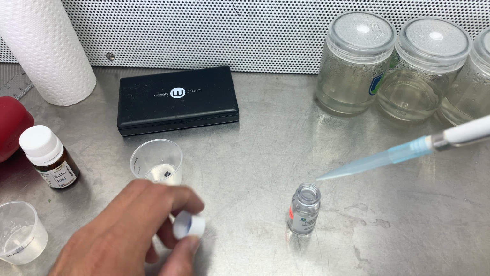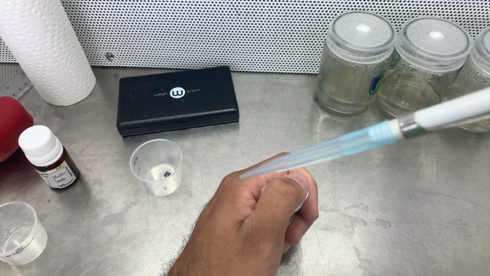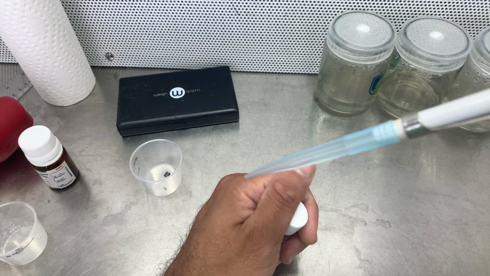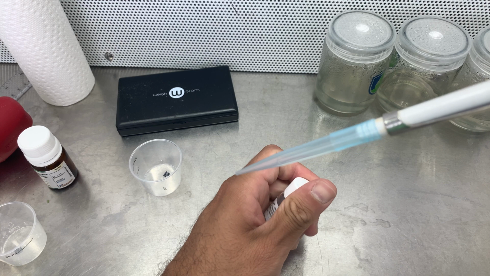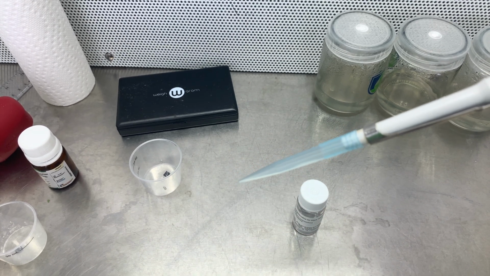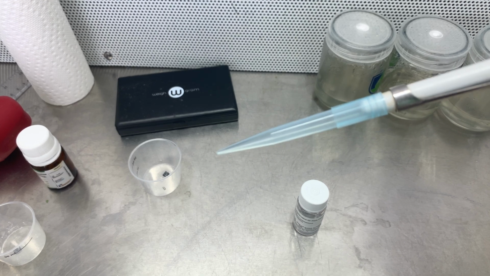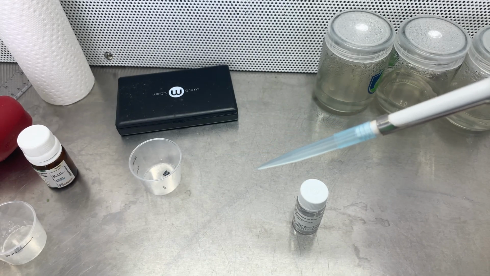So 15 drops using this tip. So I have 24 using the smaller tip, and 15 using this one. So that depends on the size of whatever dropper you're using. That's kind of the best estimate I can give you.